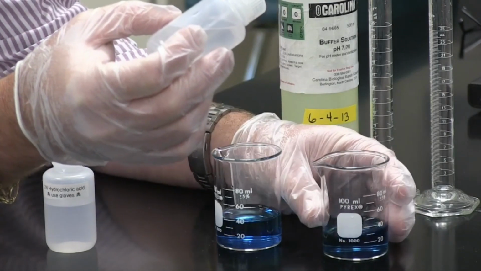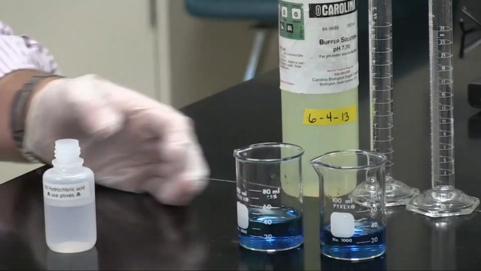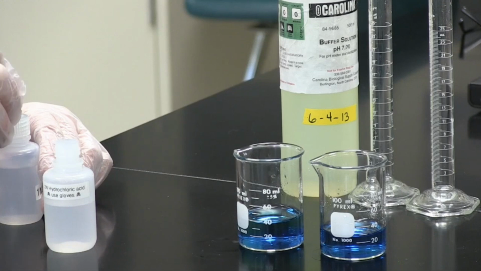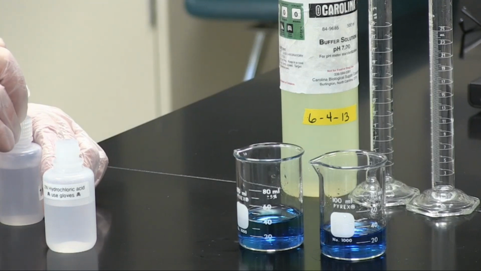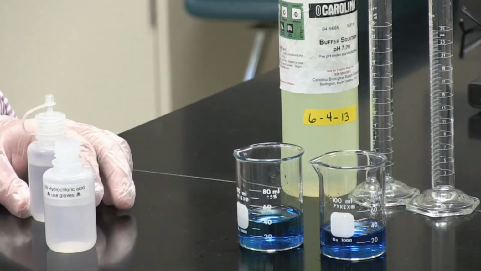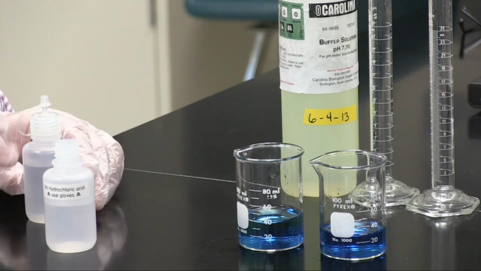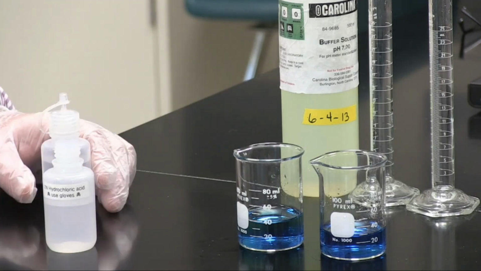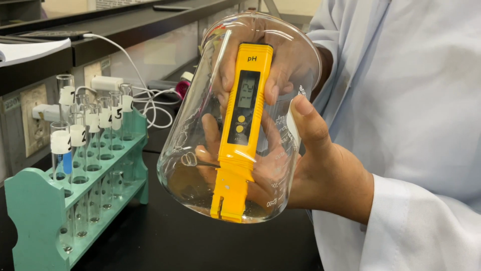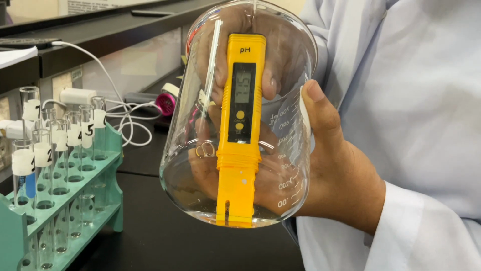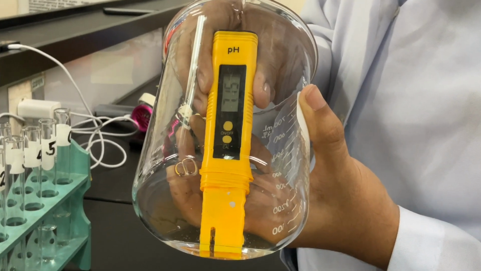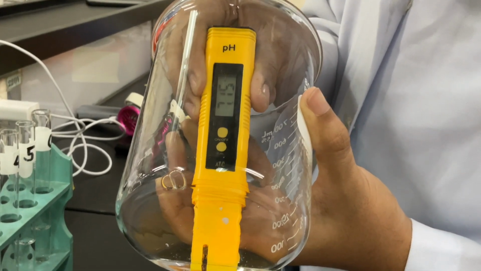Let's see what we have here. 3 drops and we're back to blue. So the point of a buffer is that buffers prevent rapid changes in pH by converting strong acids into weak acids and by converting strong bases into weak bases.